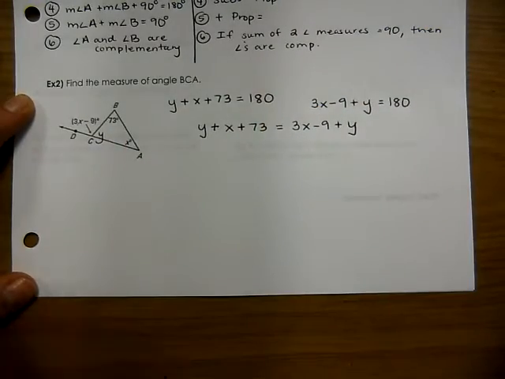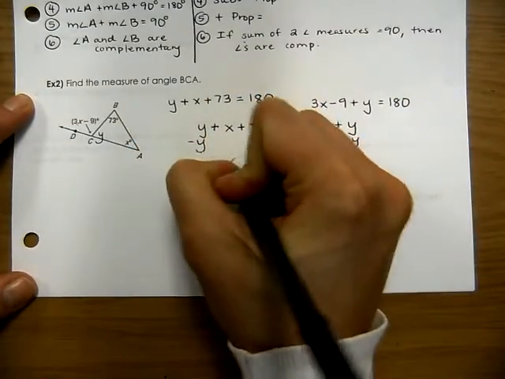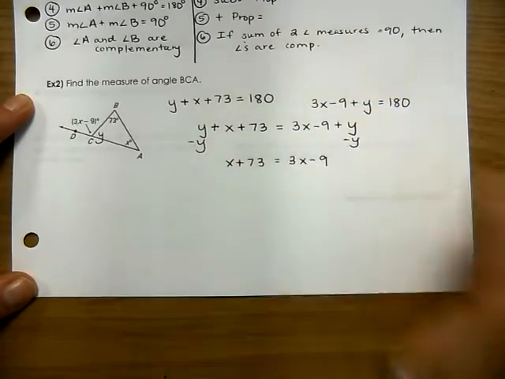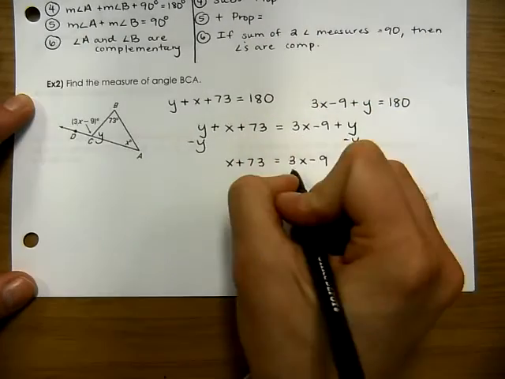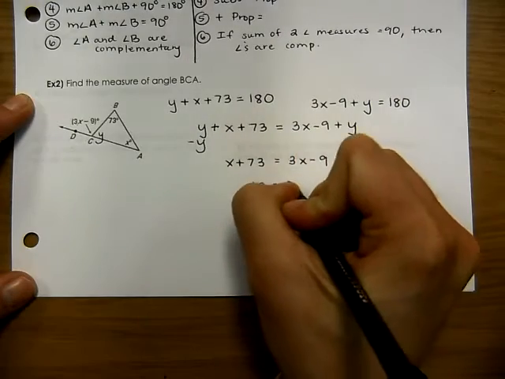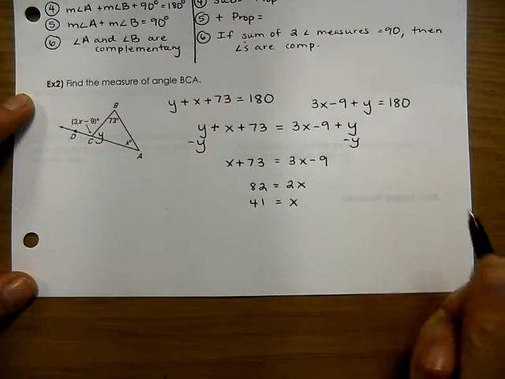And when I solve this system, now I subtract y from both sides, I get that x plus 73 is equal to 3x minus 9. If I subtract x and add 9, I get 82 is equal to 2x. Divided by 2, I get 41 is equal to x.